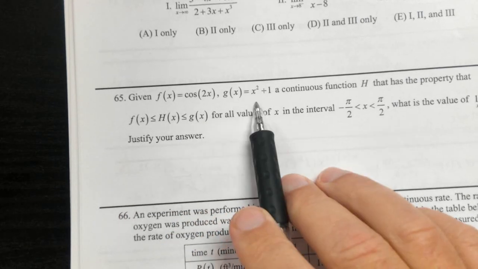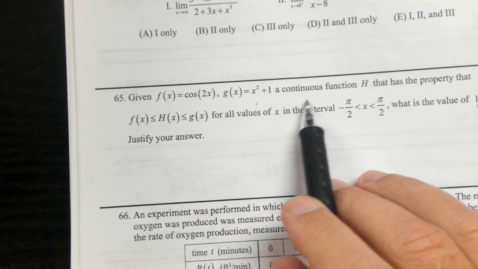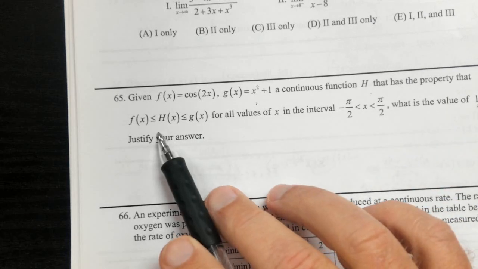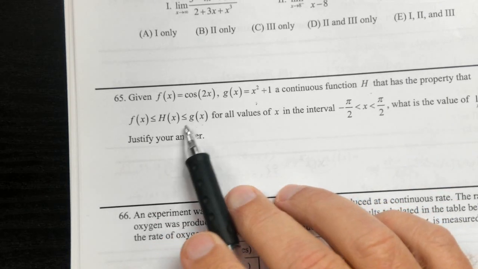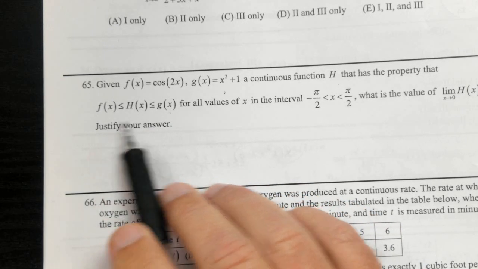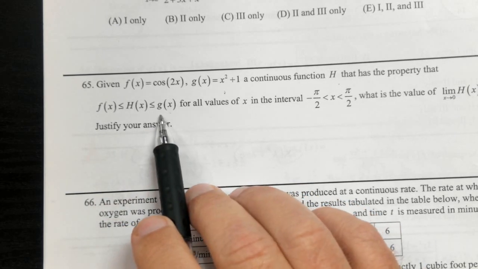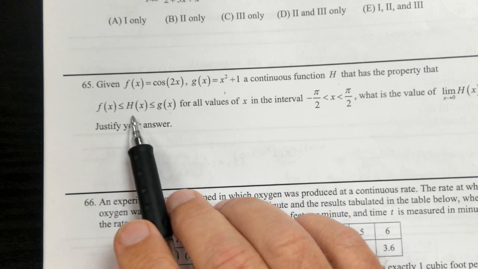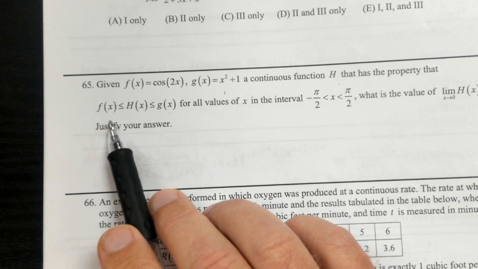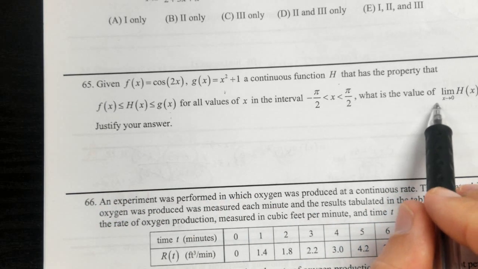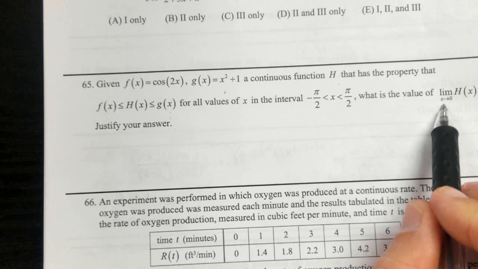65, and final. Given f and g is a continuous function h that has the property that h is between f and g. Okay, this looks like maybe intermediate value, but it looks more like squeeze theorem. Intermediate value is more about values. When they're functions, it looks like h is going to be squeezed in between f and g. What is the value of the limit as x approaches 0?